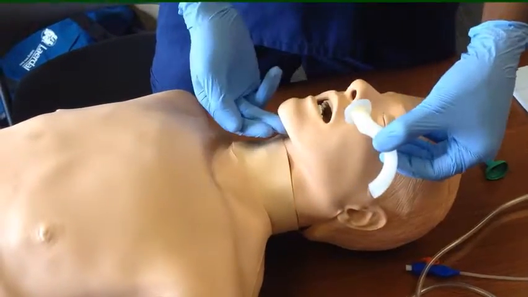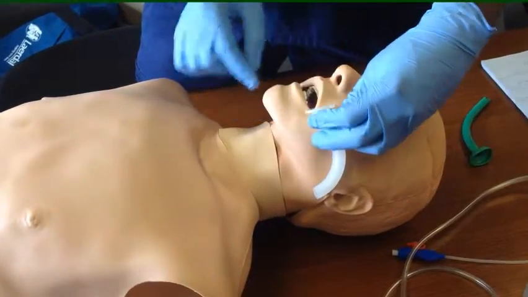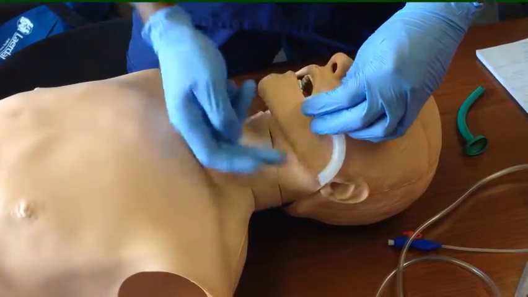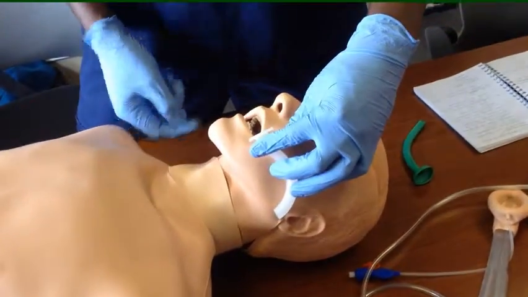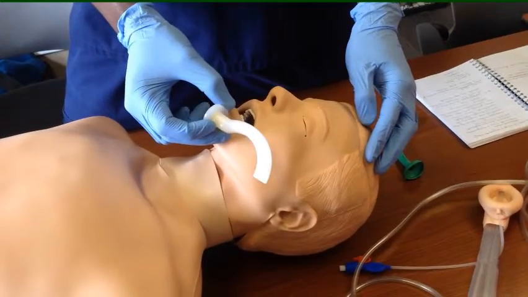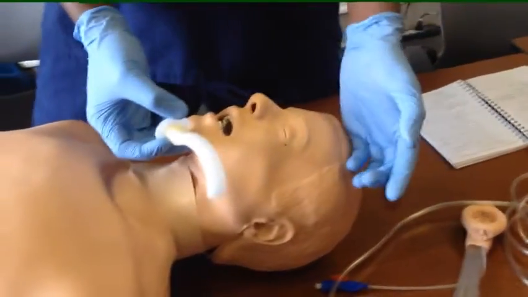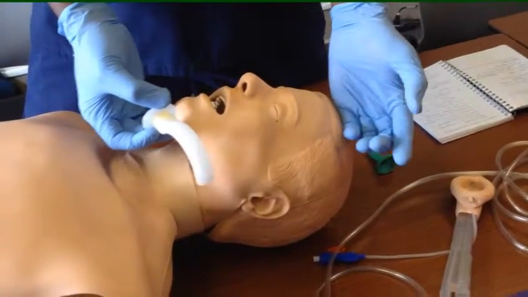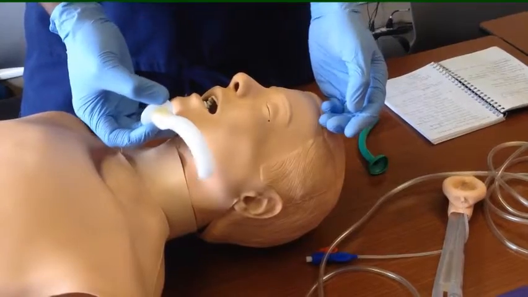So in this case, for our patient, Mr. Patient, if you put the OPA, you see from the edge of the mouth to the corner of the jaw, it's exactly fitting. So that means once you put it, it's going to be the perfect one for this patient. Because if you put a short one, you'll not be able to get the results you wanted, to take the tongue off the back of the throat.